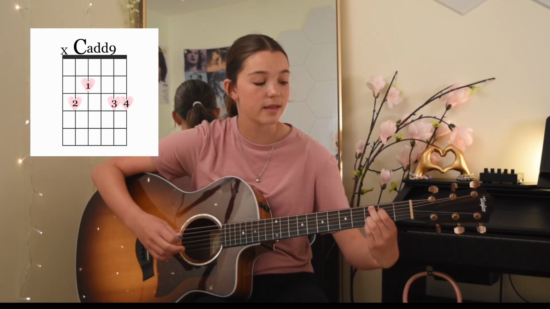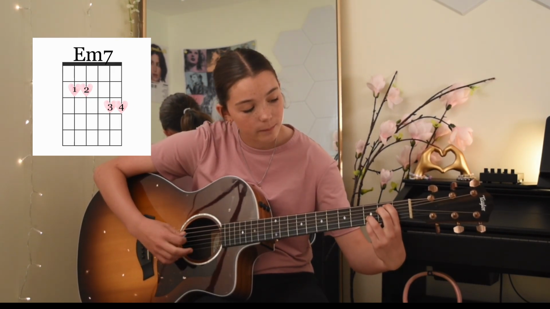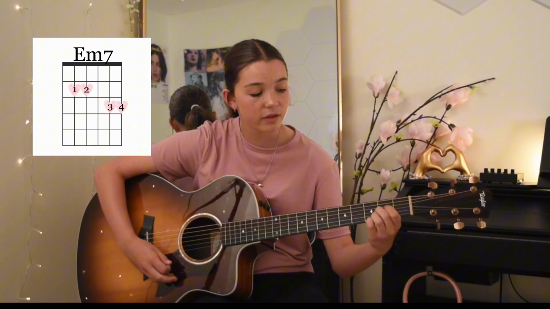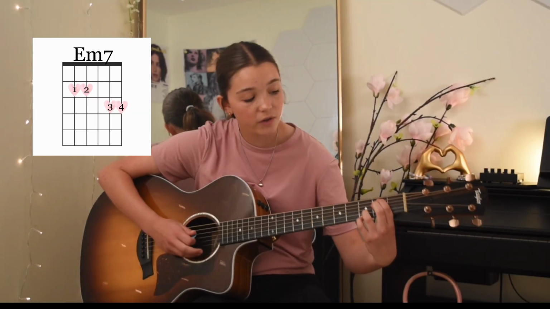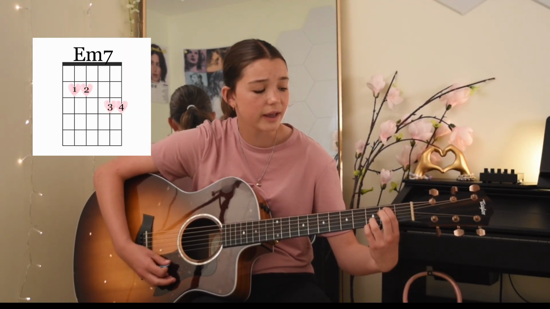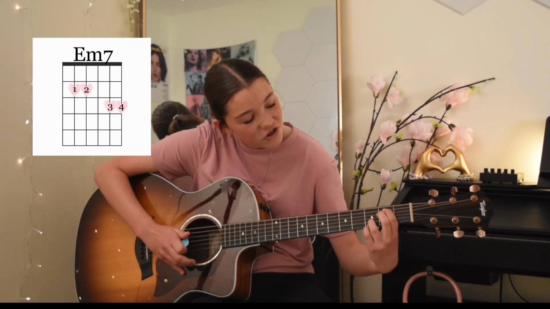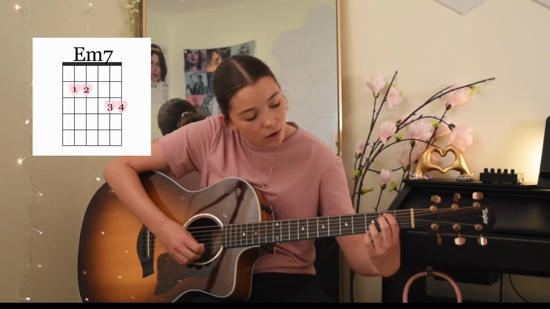We usually have a G, C add 9, and then if you move your fingers to where your E minor was, just in a different placement, you have an E minor 7. First finger on the 5th string 2nd fret, 2nd finger on the 4th string 2nd fret, 3rd finger on the 2nd string 3rd fret, and then our 4th finger, or our pinky, will be on the 3rd fret 1st string. You strum all the strings.